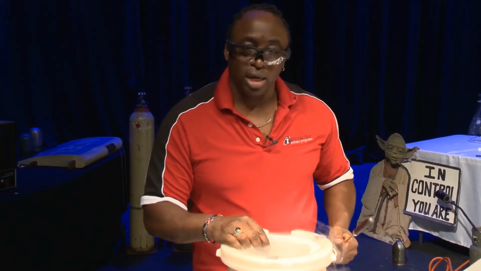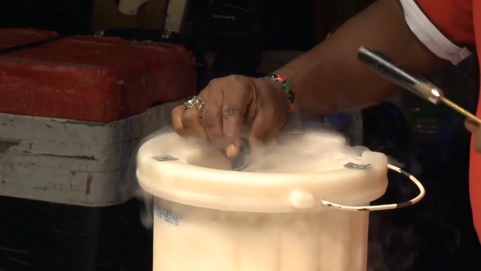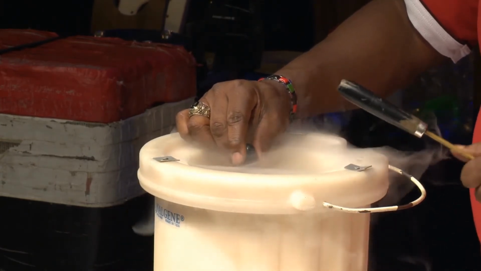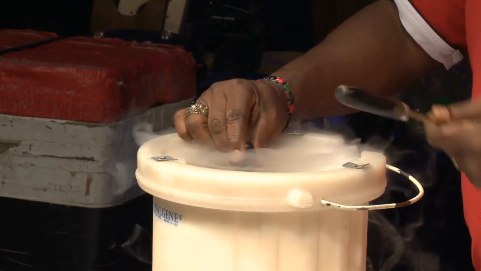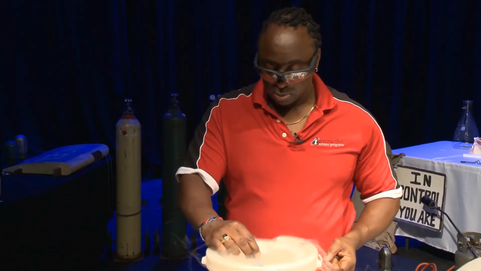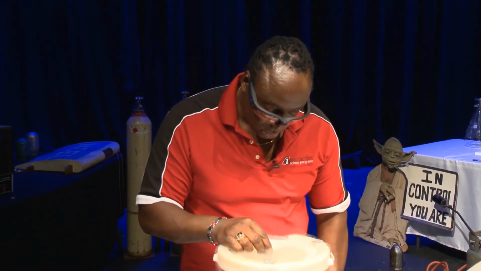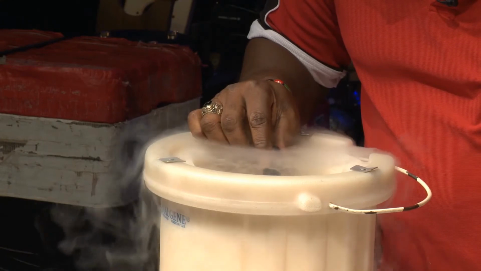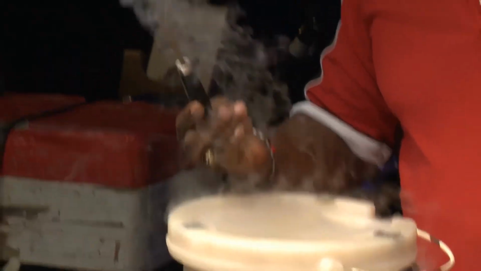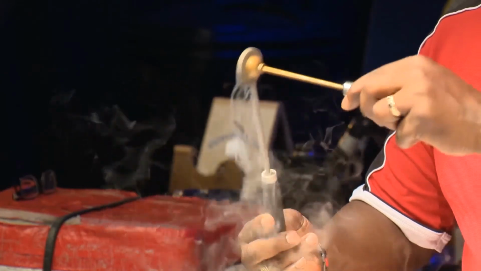As soon as I put the ring in liquid nitrogen, the liquid began to boil. The liquid's boiling because the ring is warm at room temperature, and the liquid is cold, so the ring is making the liquid boil. When the liquid stops boiling, the ring should be the same temperature as the liquid, negative 196 degrees below 0 Celsius. So it's still boiling. And it just stopped. I take it out, take my ball, push it through. Notice it won't go through.